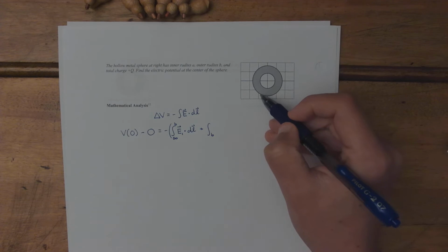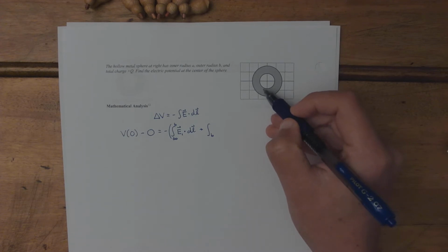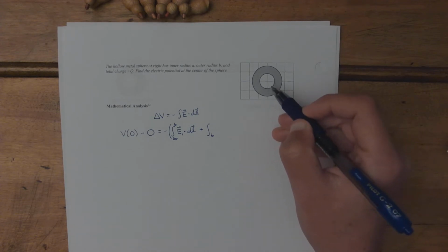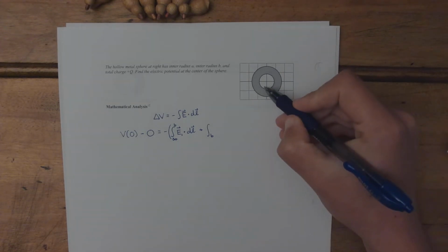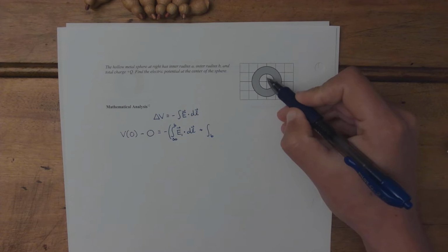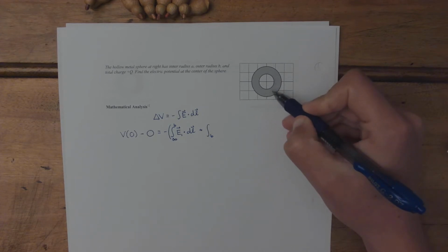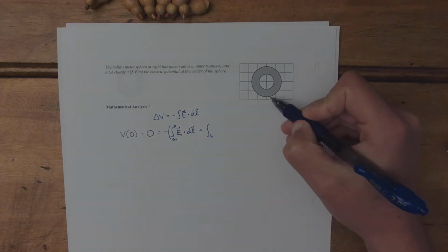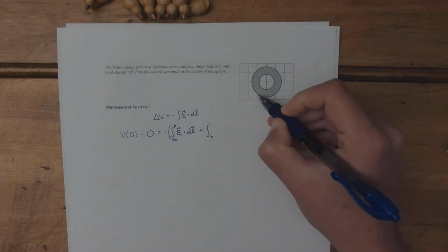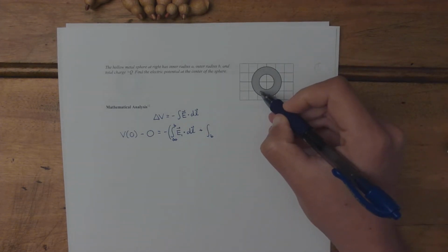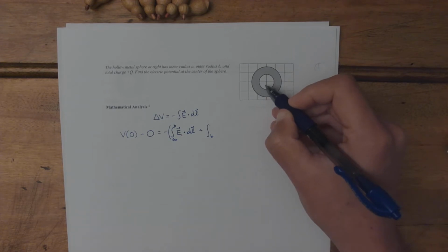Then you could go from point B to point A, and then go from A to the origin, or you could recognize that the electric field is 0 in this region here. It's also 0 in the shaded region, so we really don't have two different electric fields after we get to this point here, because it's 0 in the metal part, but it's also 0 in the hollow part.